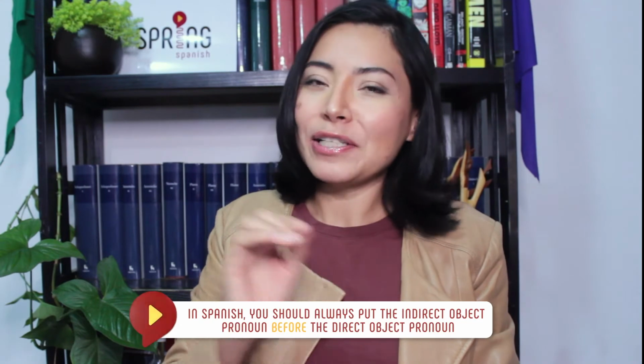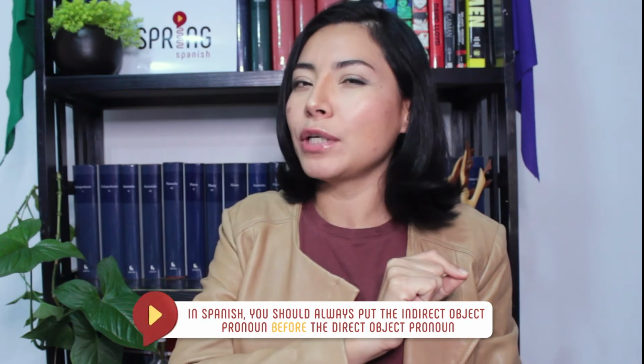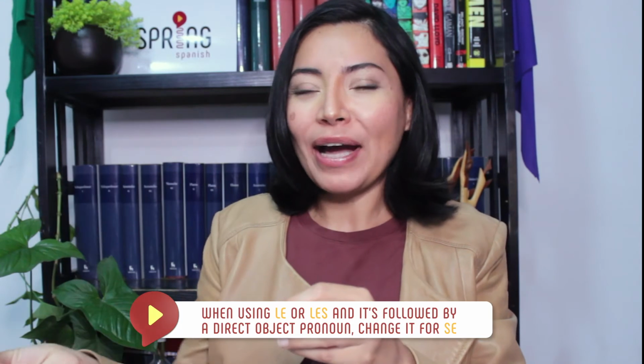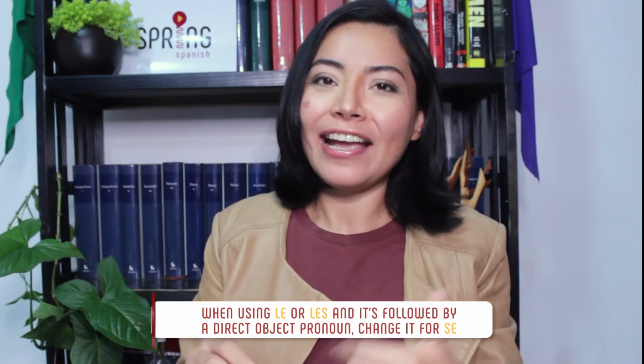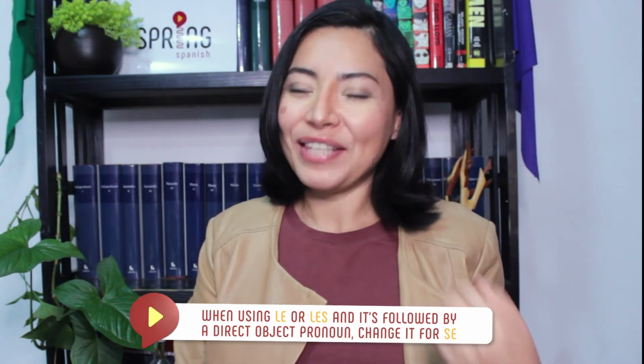When using both indirect object pronouns and direct object pronouns in the same sentences, I'm just going to give you two simple instructions. Number one, en español siempre, in Spanish always, put the indirect object pronoun before the direct object pronoun. The direct object pronoun, remember, lo, los, la, las, those. And rule number two, if somehow the construction would be like le, los, or les, las, don't do that. When you're going to use le or les and it's followed by a direct object pronoun, we change the le and les for se.